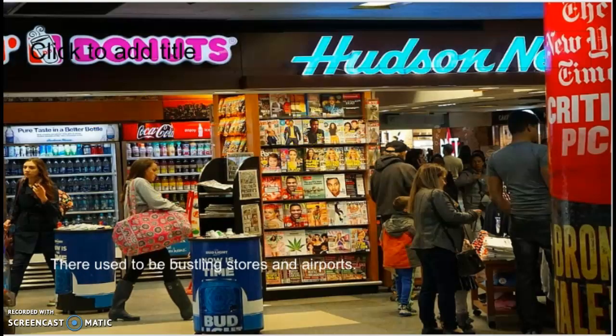Here you're making a point about an airport. There used to be bustling stores and airports. I'm not really sure what you mean by that. There are still airports. Are you trying to say there used to be bustling stores at airports? I'm not really sure how the airport fits here, so that's a little bit confusing. Think about what it is you're trying to show here.